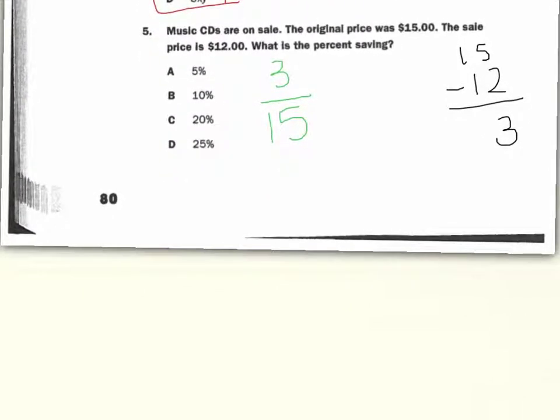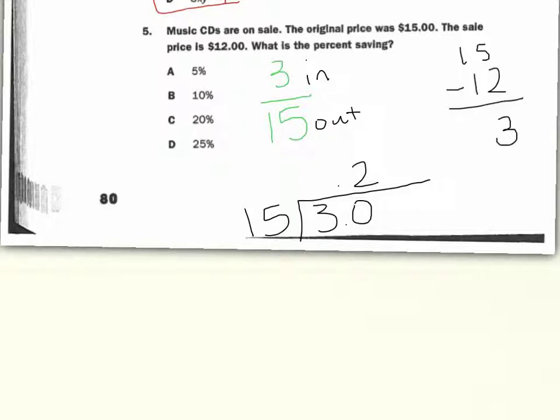Giving myself room here to do the division. This is in and out. 3 goes inside, 15 goes out. 15 does not go into 3. 15 does go into 30. And that's 30 times. Subtract, you get 0.